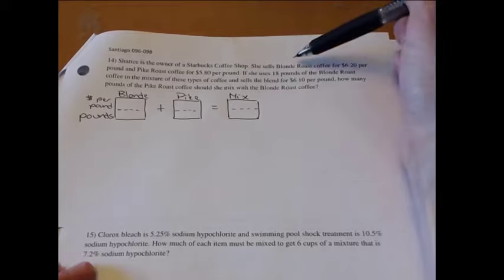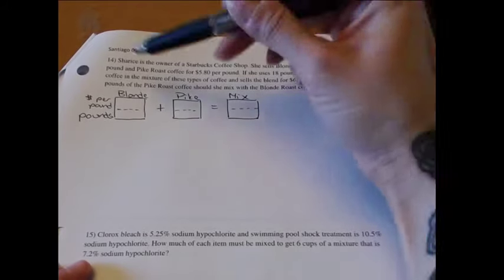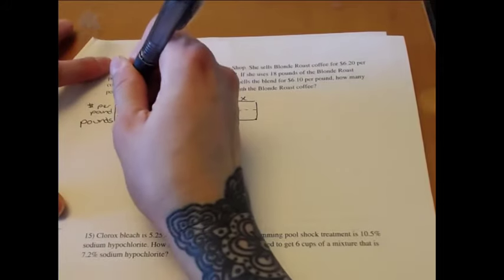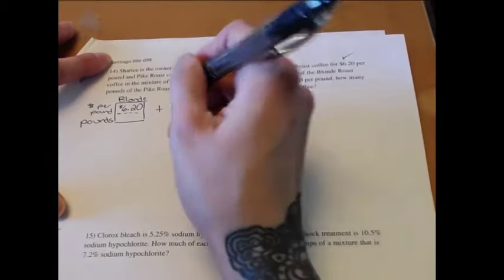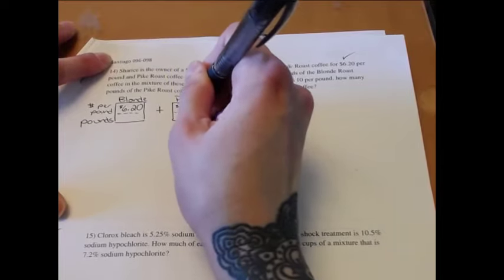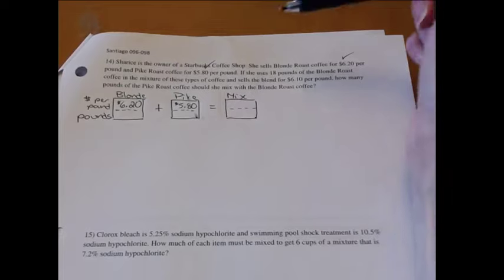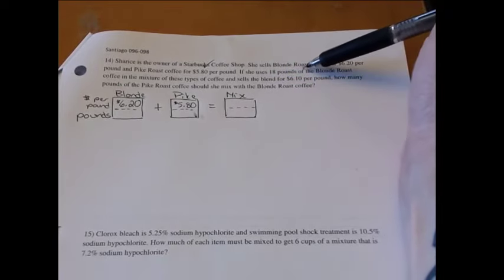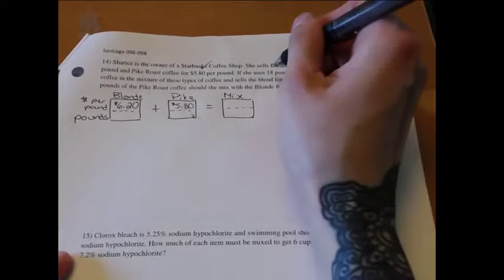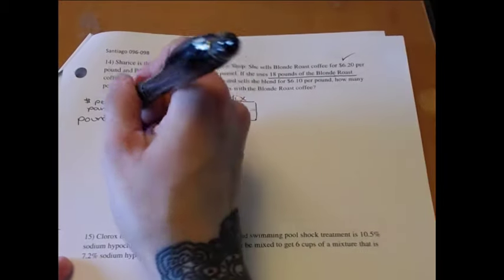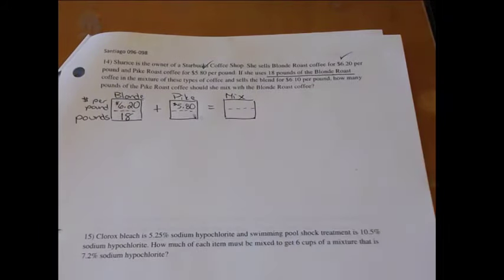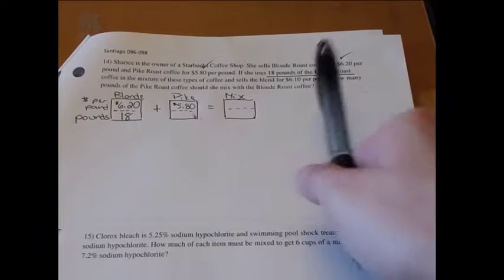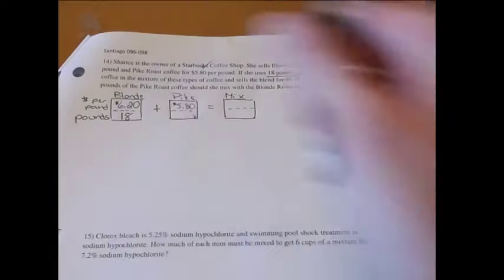All right, let's fill this in. So she sells blonde roast coffee for $6.20 per pound. Okay, so we're going to punch that in right here. $6.20 per pound. Check. She sells a pike roast coffee for $5.80 per pound. So let's put that right here. Okay, perfect. Now, notice what it says. If she uses 18 pounds of the blonde roast coffee, so 18 pounds of the blonde roast coffee. So that means we know the weight for the blonde roast. We put it exactly where it belongs. We don't overthink it. We simply say, okay, we know we have 18 pounds. Boom, let's put it in there.